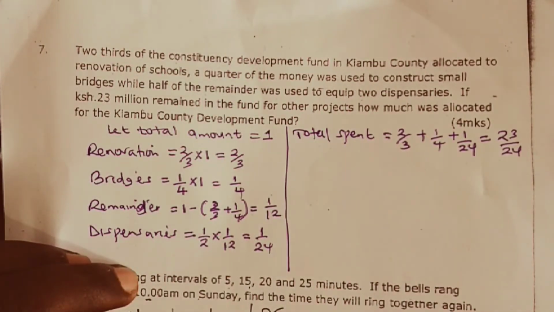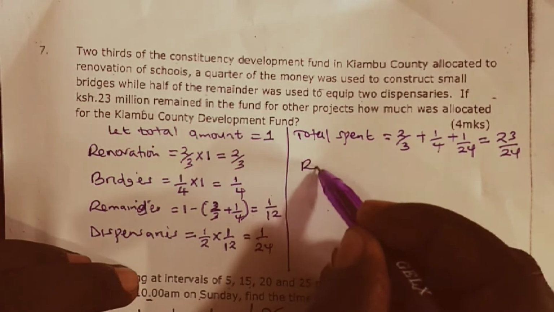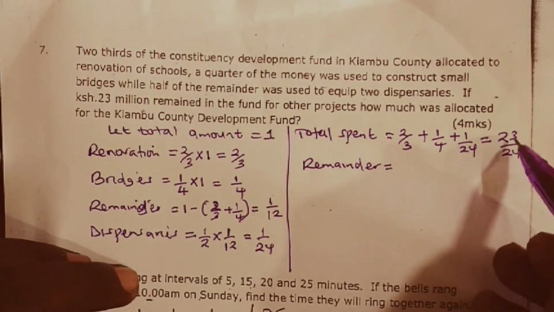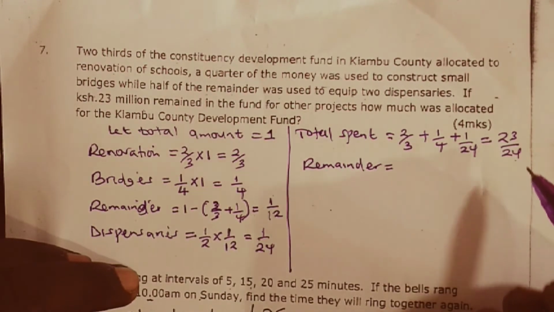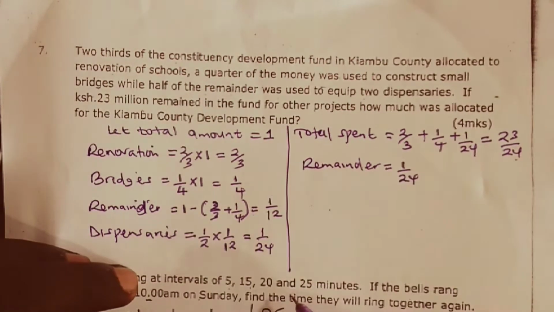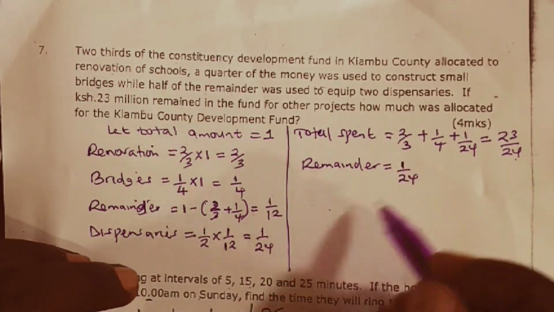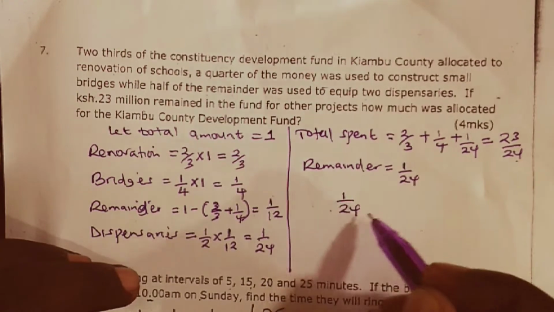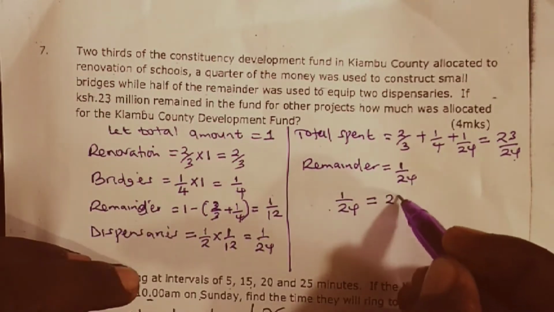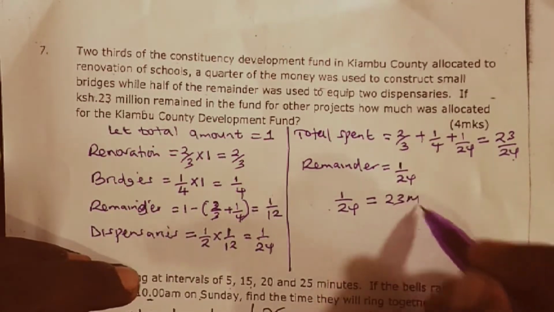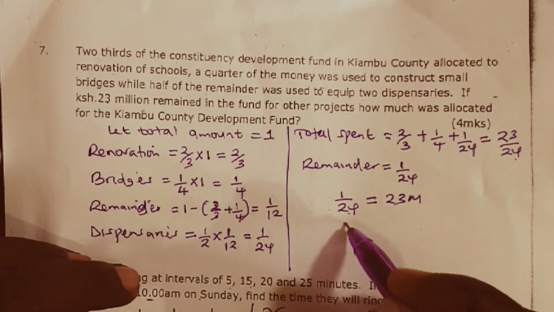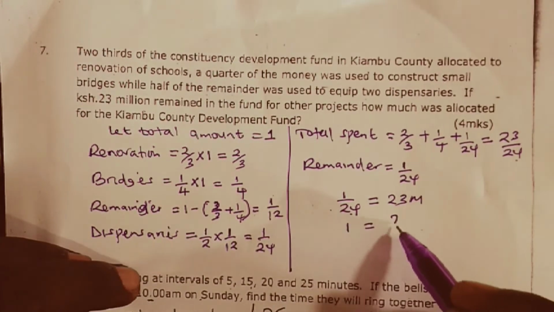This is the total amount spent, and in this case the remainder is going to be equal to what remains from 23 to make it 24, which is 1 out of 24. And in this case we know the remainder, which is 1 over 24. This is the fraction that represents 23 million. If 1 over 24 represents 23 million, what about the total amount, which we assumed to be 1?